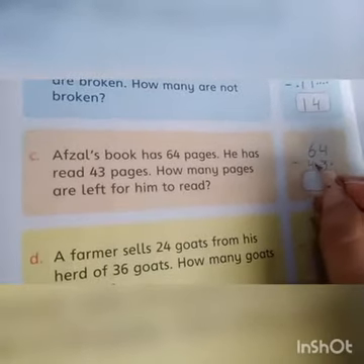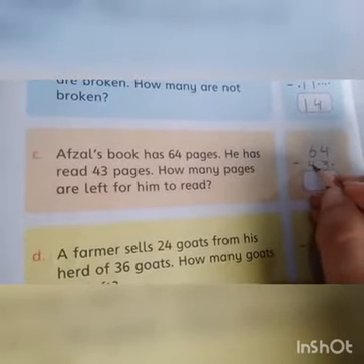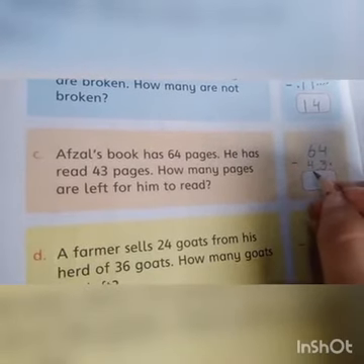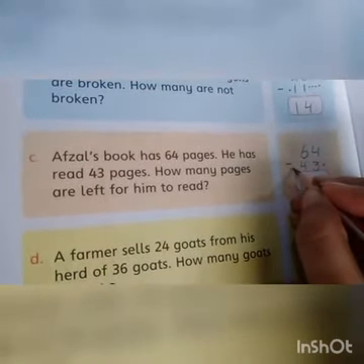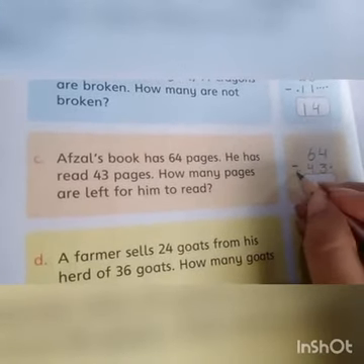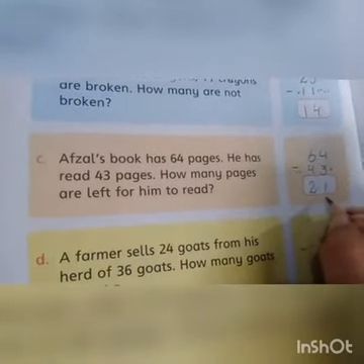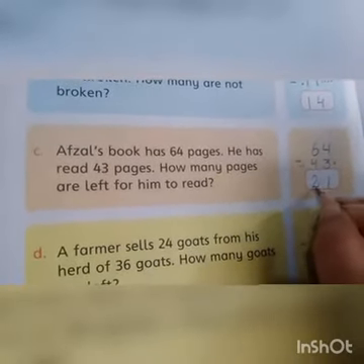Then we will subtract the tens. 6 is the bigger number and 4 is the smaller one. We are going to count towards 4 and reach at the number 6. 4, 5, 6. Students, we reach at the number 6. How many dots here we have? 1, 2. We are going to write 2 here. We got our answer and the answer is 21.